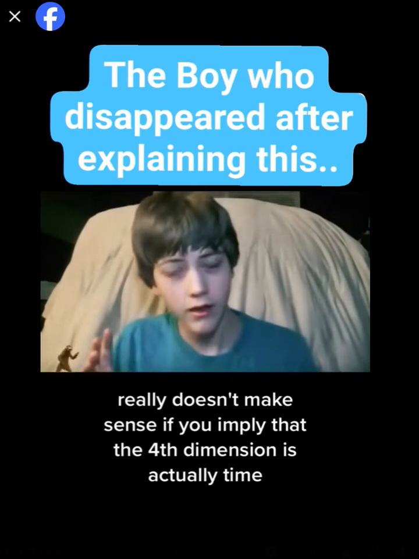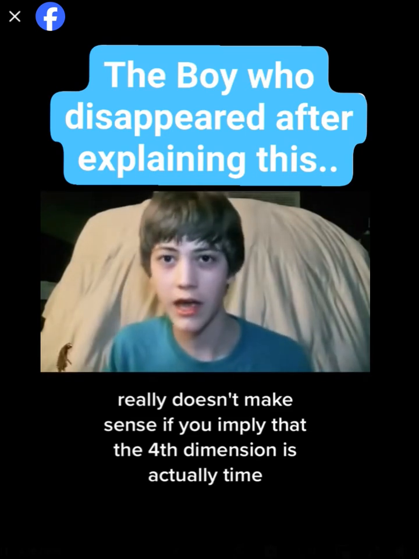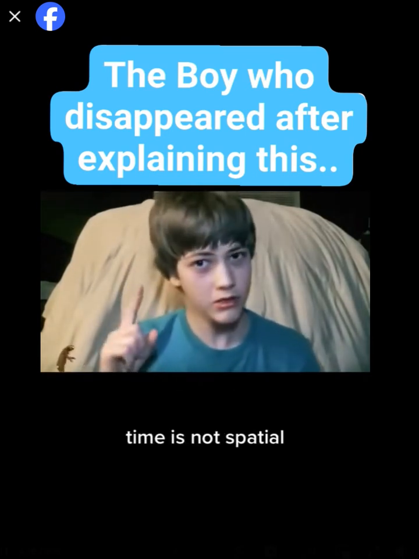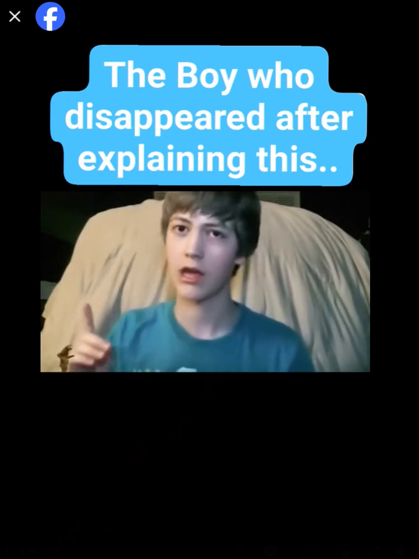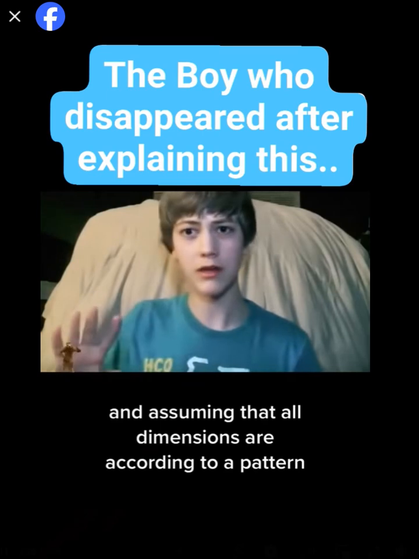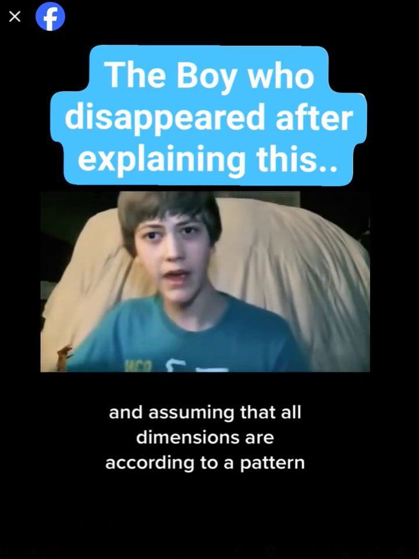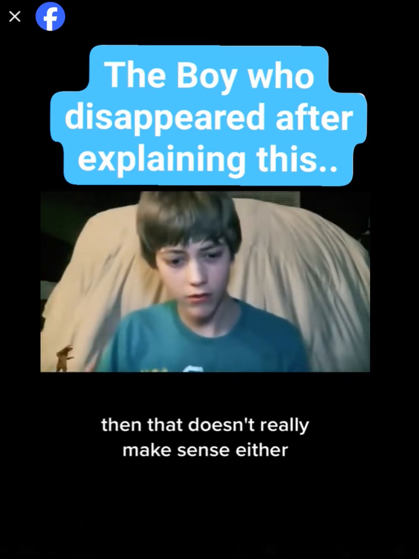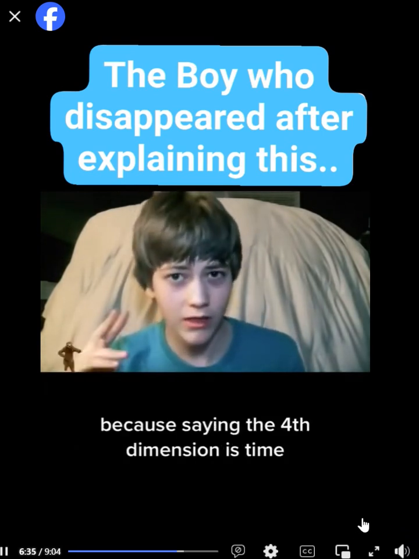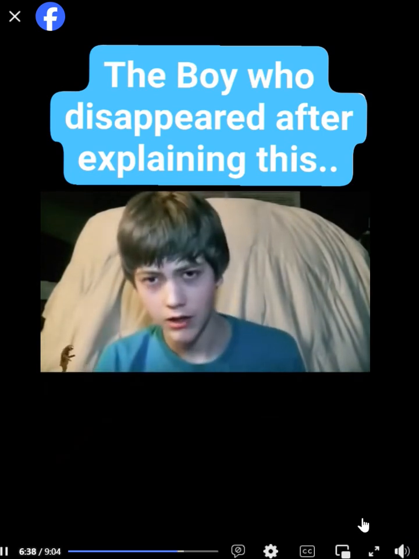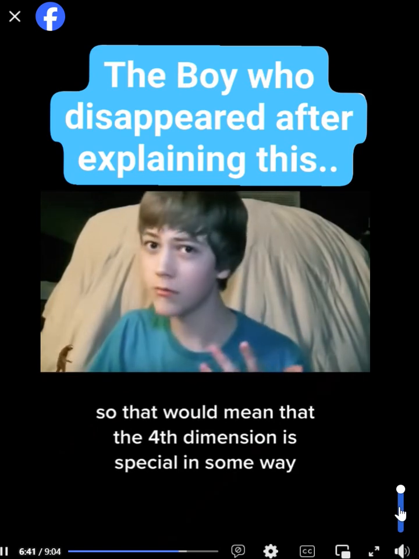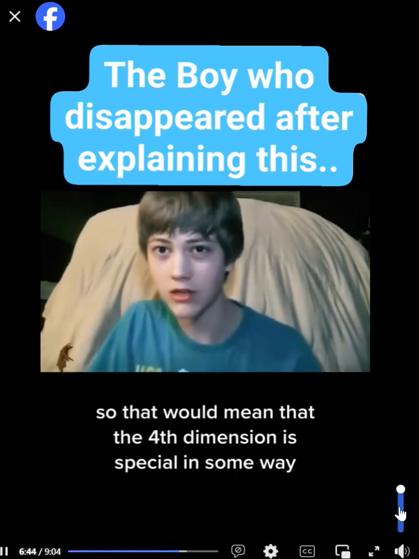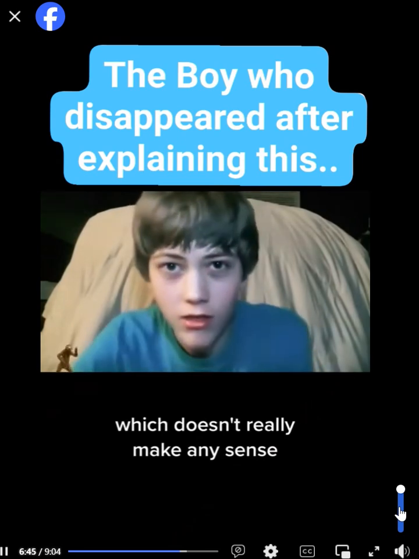If you imply that the 4th dimension is actually time, well, first of all, time is not spatial. There's a difference between space and time, quite obviously. And assuming that all dimensions are according to a pattern, then that doesn't really make sense either, because saying the 4th dimension is time, every dimension has time in it. So that would mean that the 4th dimension is special in some way, which doesn't really make any sense.